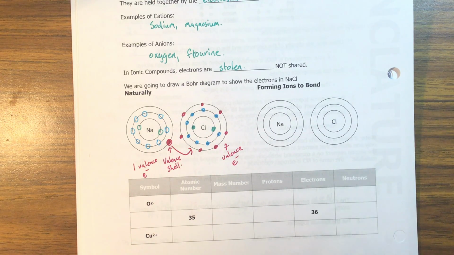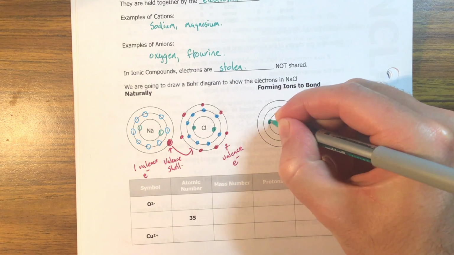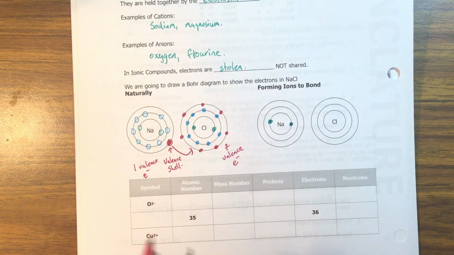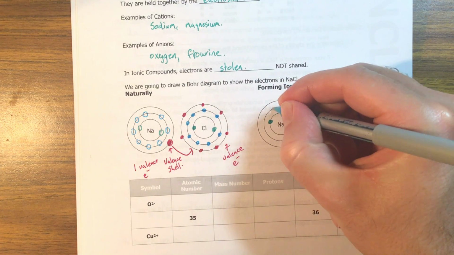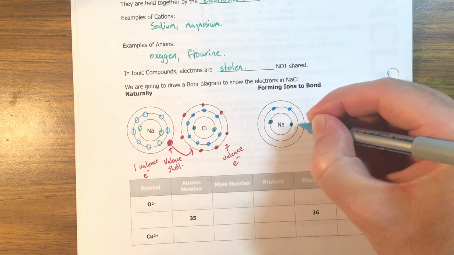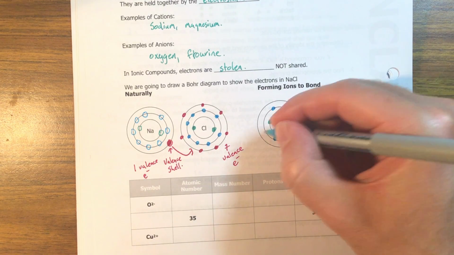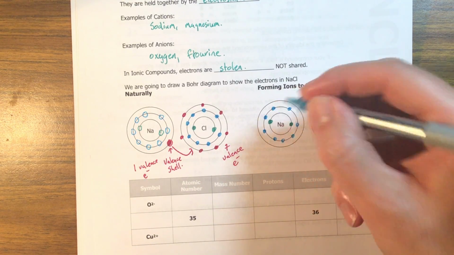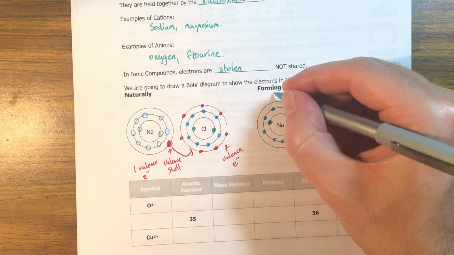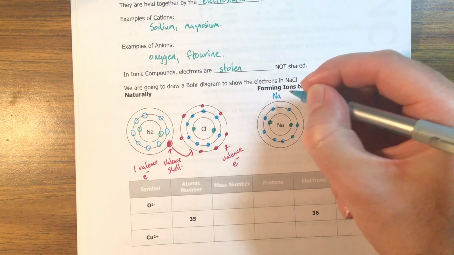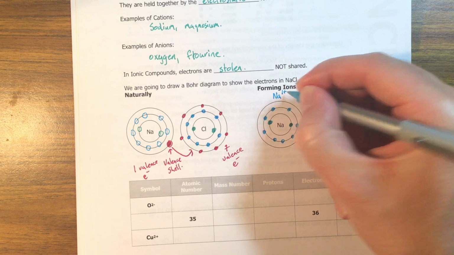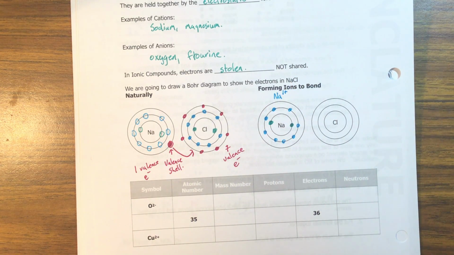So then we get sodium with 2 in the first shell, 8 in the second shell. And because sodium lost an electron, it has one more proton than electrons.